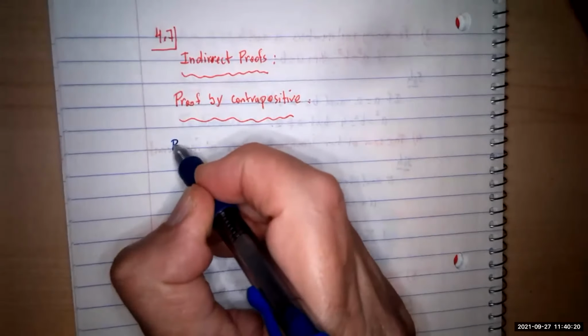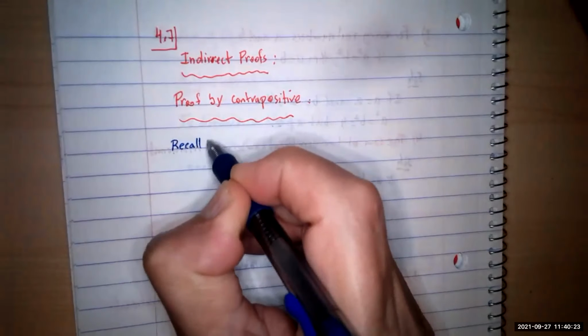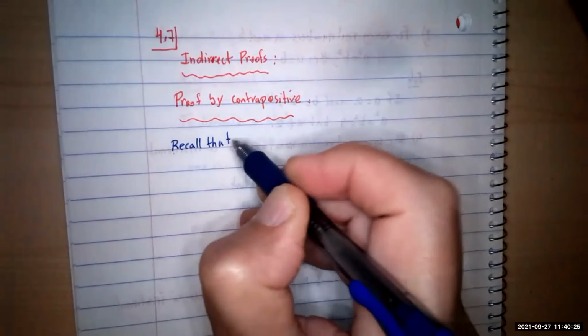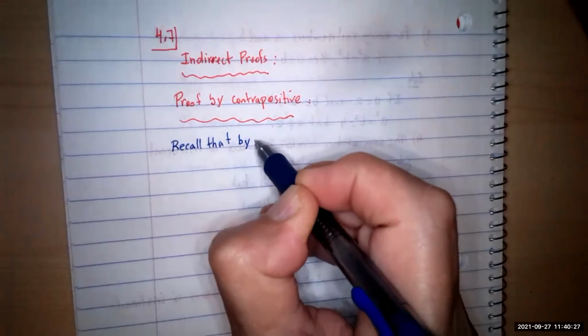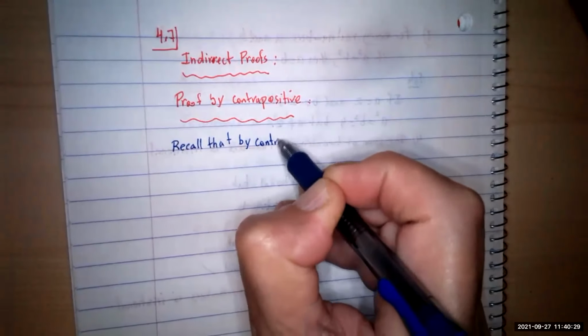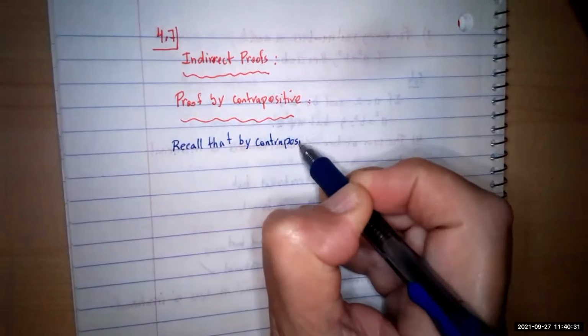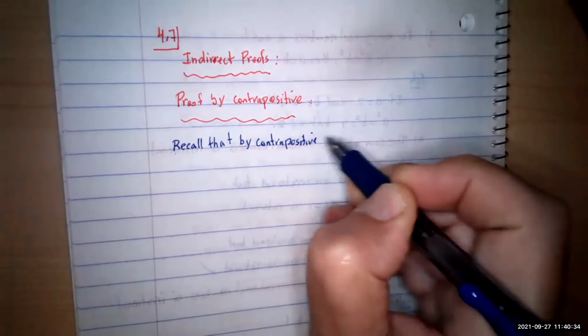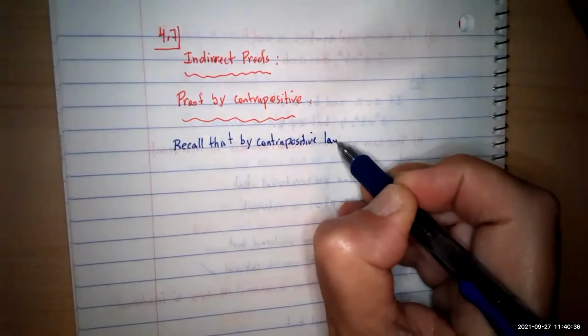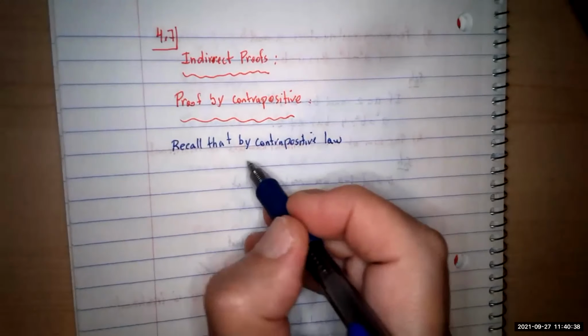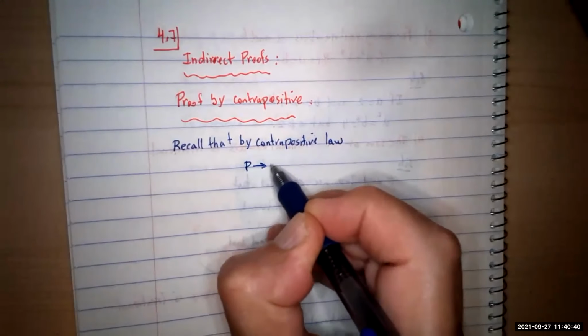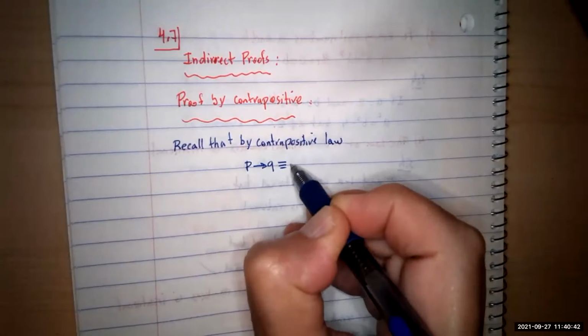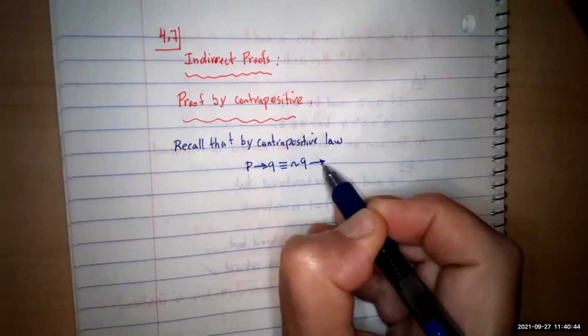The contrapositive law, that we did before and used quite a lot, says that if P then Q is equivalent to not Q implies not P.